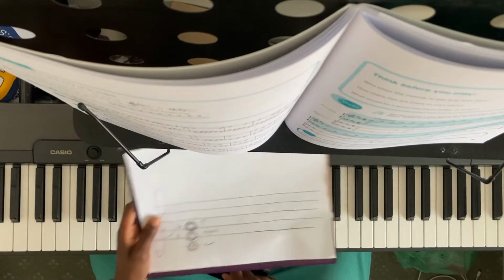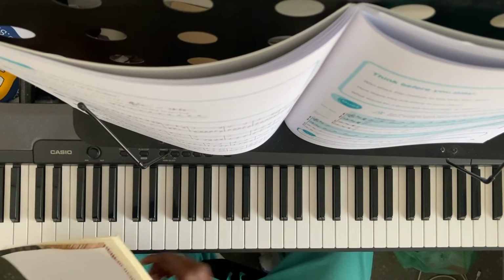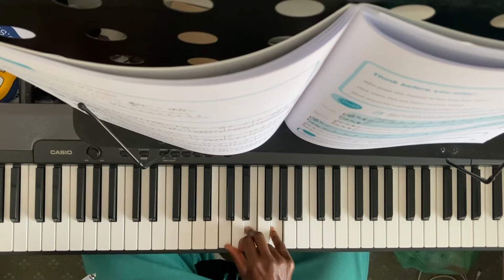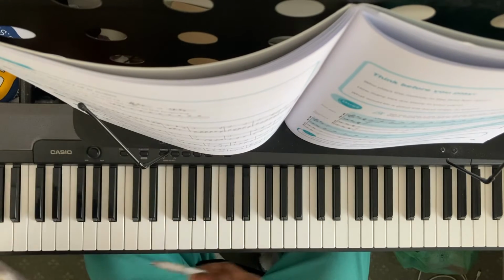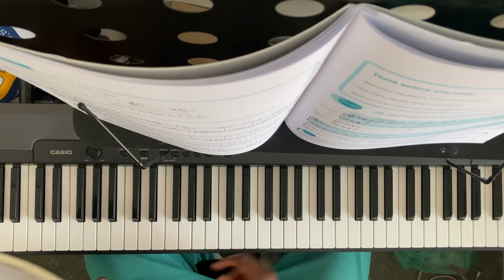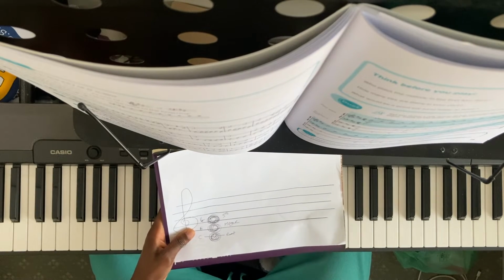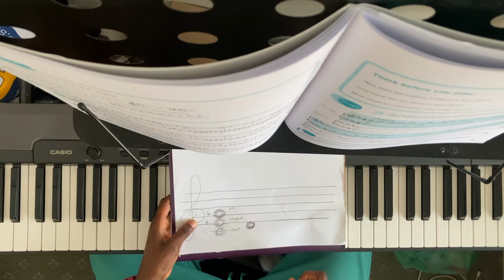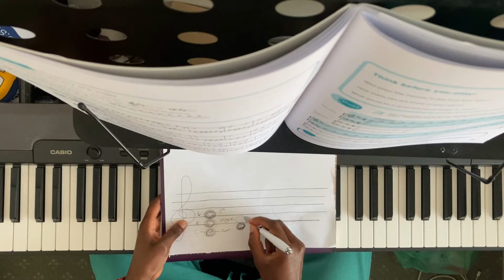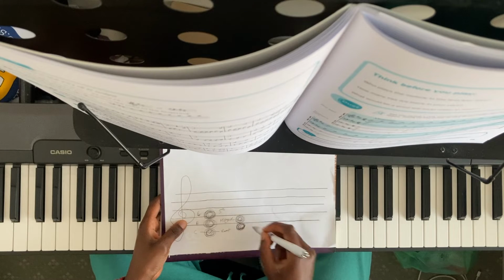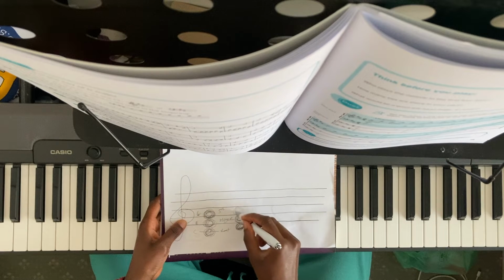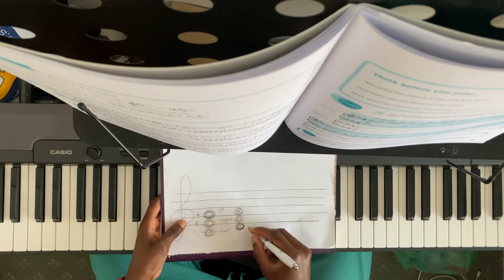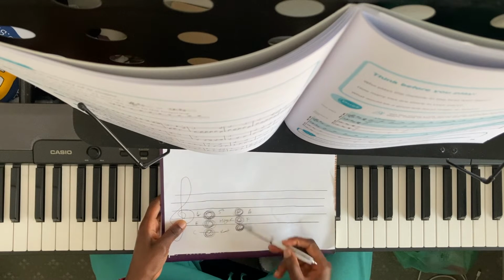Okay, so let's move on to the second one, the next one. So that was C, as you can see, C, E, G. So C, E, G will be your first chord, right? So the second one will start from D, which is the 2nd degree. So let's stack up thirds vertically from D. So it will be D over here, and then F, and then the next up will be A. So that will be D, F, A, right?